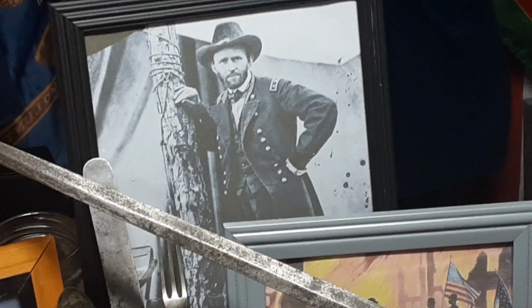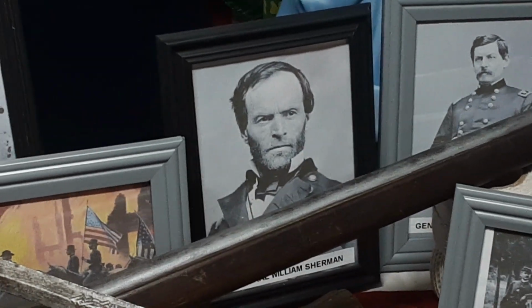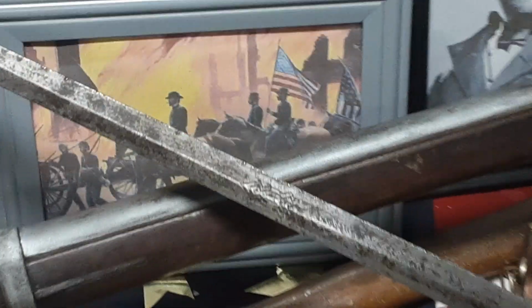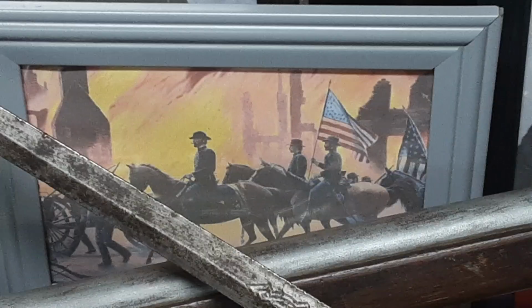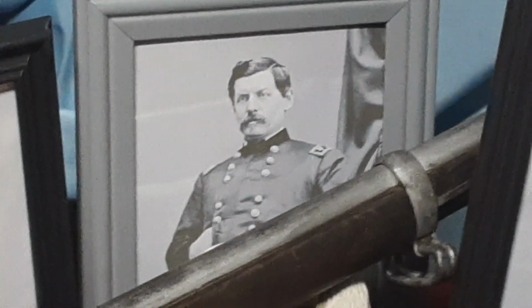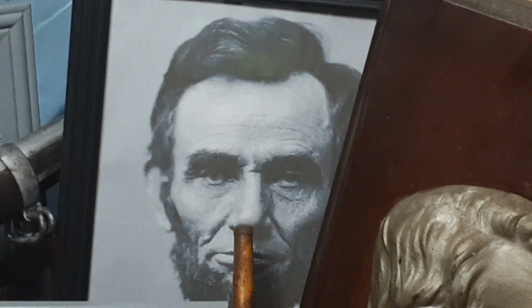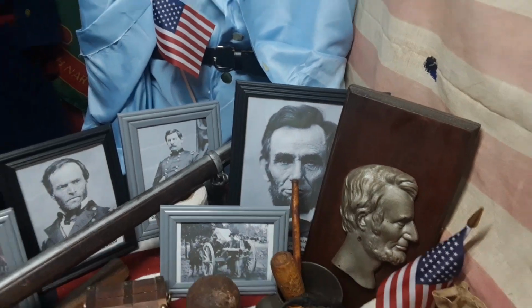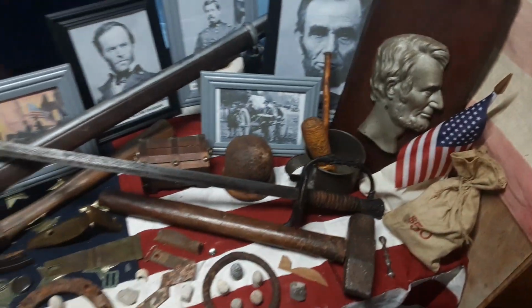So here we have General Grant. We have General Sherman, who of course was responsible for perhaps the most based thing during the war, which was the March to the Sea. And General McClellan, who is known for being very not based because he failed to win. And of course, that's President Lincoln. So yeah, that's how it's looking so far.